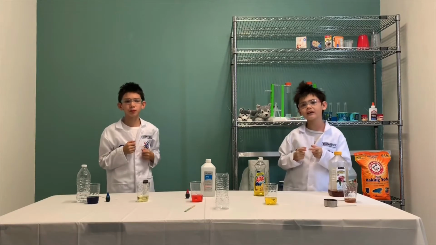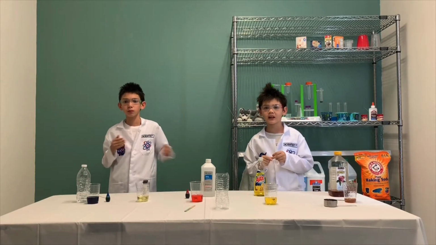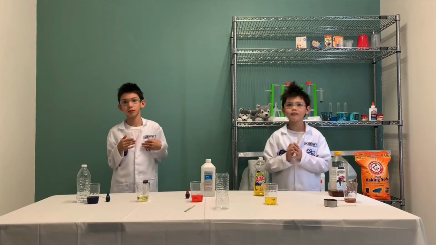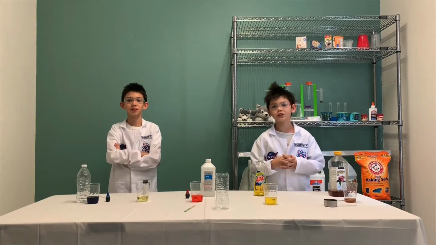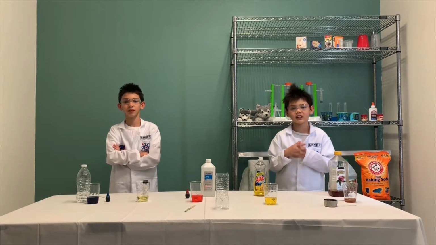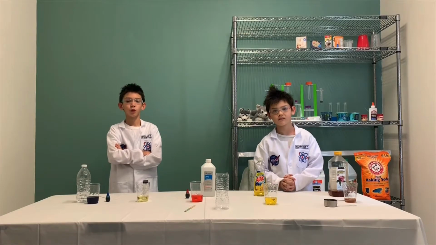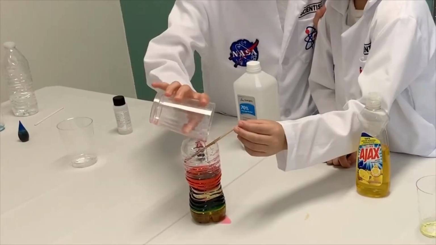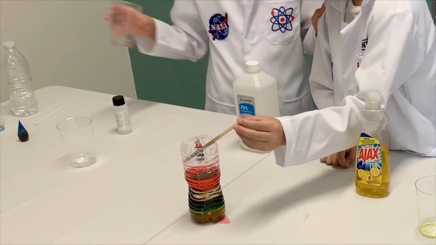Have you ever added honey to a drink and noticed that it sinks to the bottom? Did you ever wonder why? Today we will show you as we talk about the properties of density. We will be doing an experiment, which is a density tower.